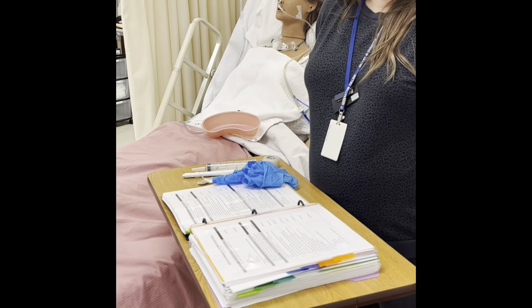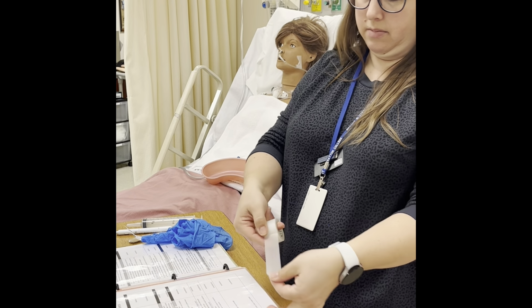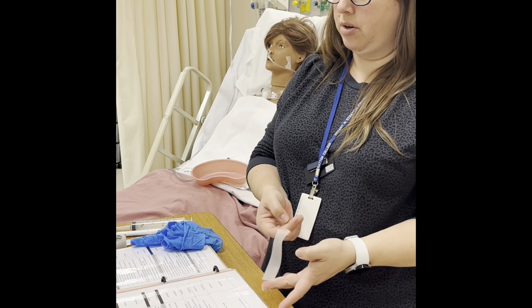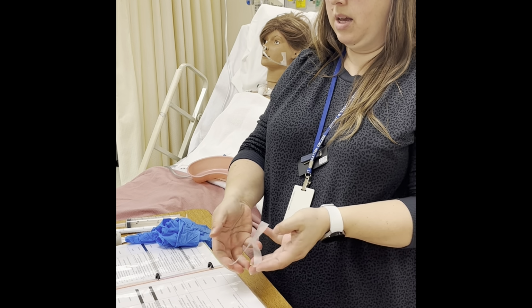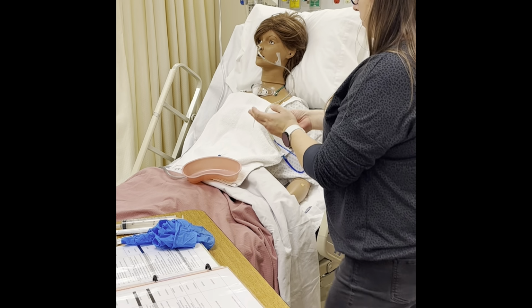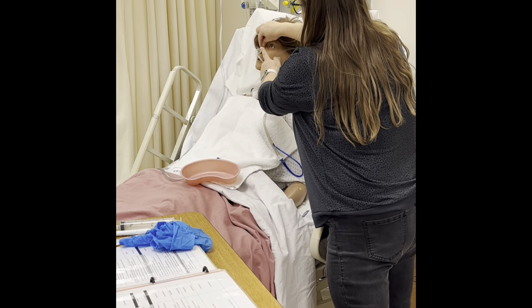Now we want to anchor the tube using the PANTS method. So we're going to take our tape, about 2.5, 3 inches. Do you want a longer piece of tape? We're going to cut it down the middle. So we're making like a little pair of pants. We got a top and 2 legs. The top part, or the waist part, is going to go on top of the bridge of the nose.